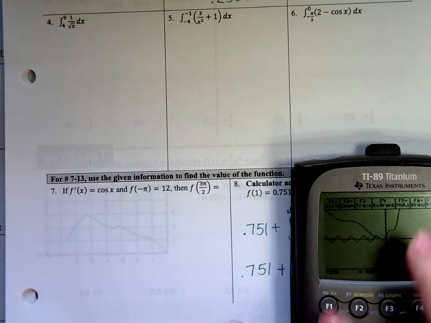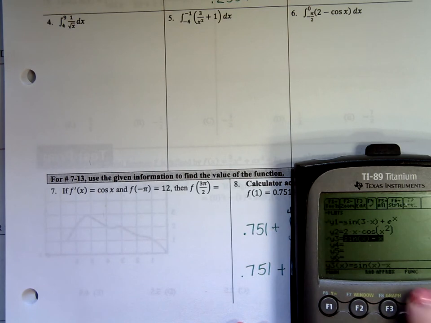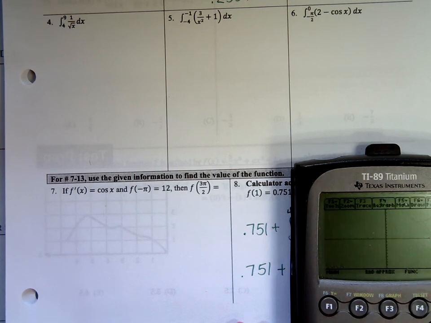I don't want that one. There it is. Now this one, I'm hoping it's going to be happy. Sometimes when it goes off the screen like that, it won't evaluate it. So let's just see what it does. If I do F5, 7, lower limit is 1, upper limit is 4.